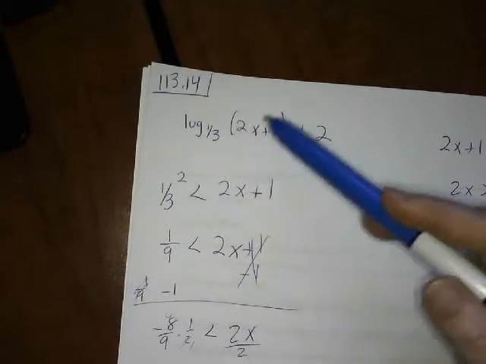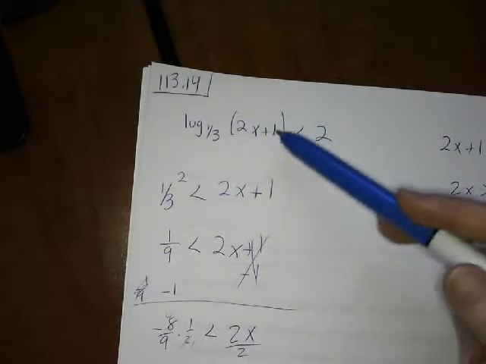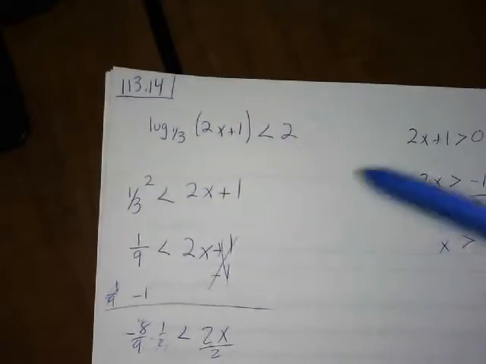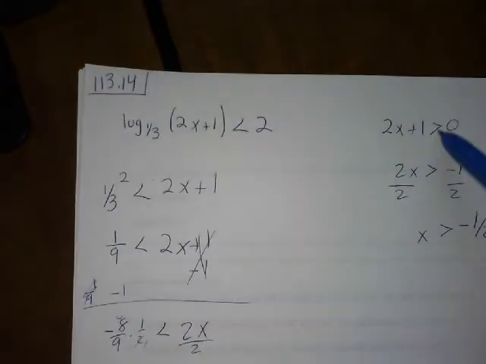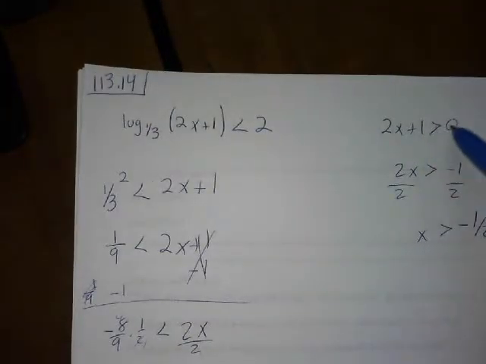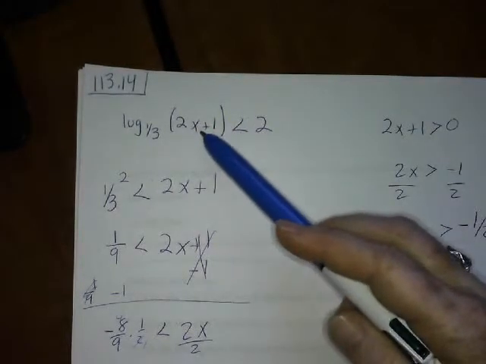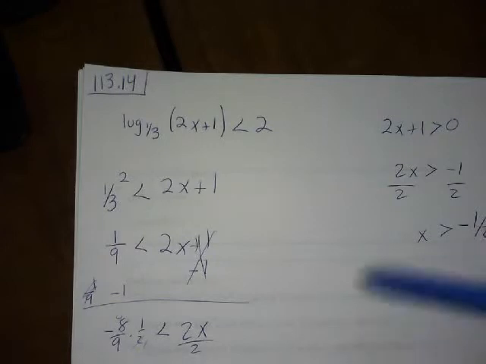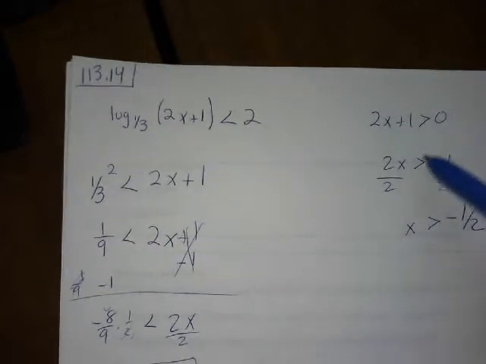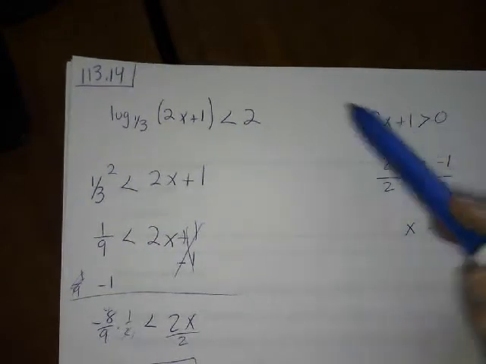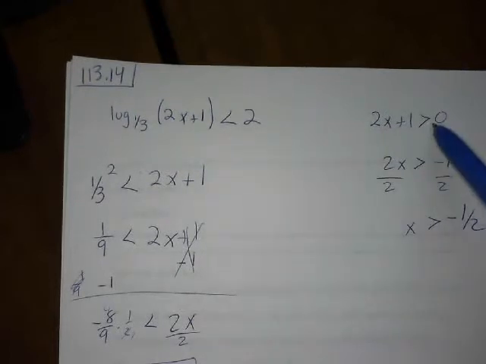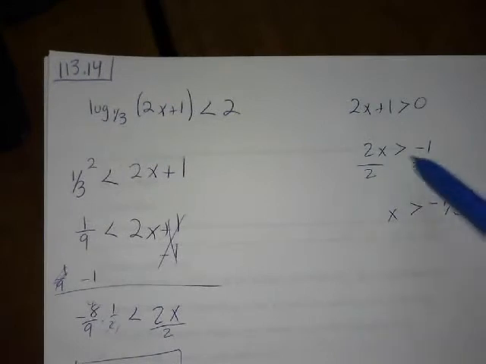So what I like to do, if it's not obvious to me what has to happen right here, is set it greater than 0 and solve it out to see what makes it greater than 0. So you set it not equal to, but greater than 0, then you can do this math here, solve for x, and I find out that x has to be greater than 1/2.